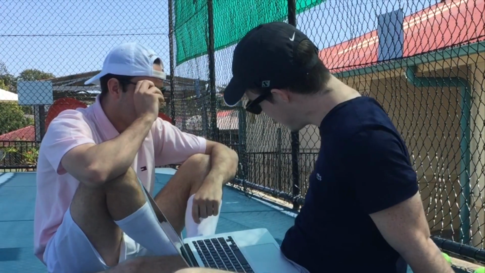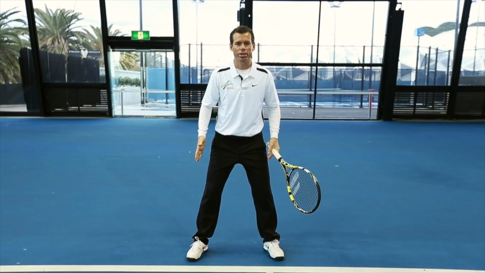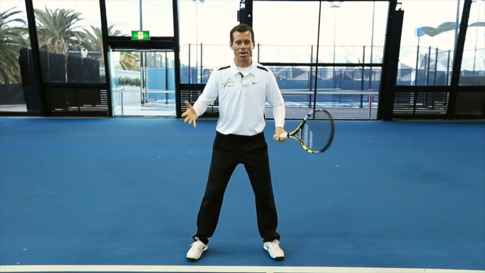Alrighty mate, we're going to hand you over to the head coach. We're going to show you the essential components of this skill. Hi, I'm Scott Draper and I'm here to show you how to hit a basic forehand. We want a semi-western grip. I think that's ideal. I have my feet shoulder width apart. It gives me a really good foundation. I'm nice and balanced and ready to move.